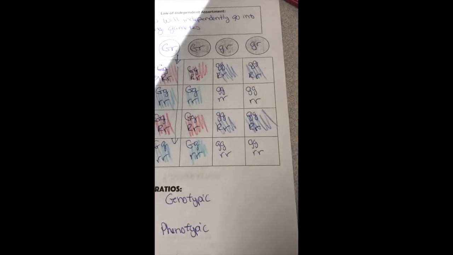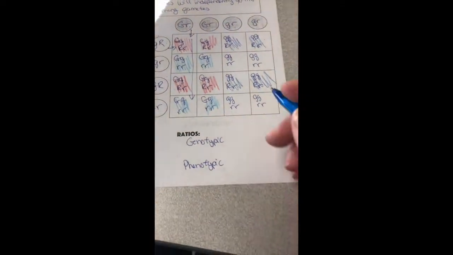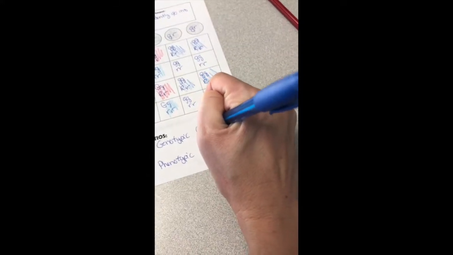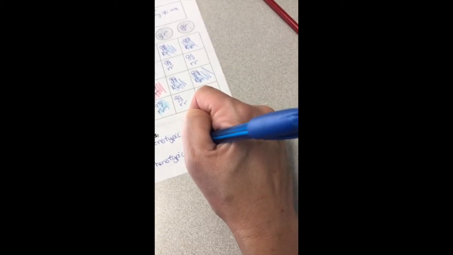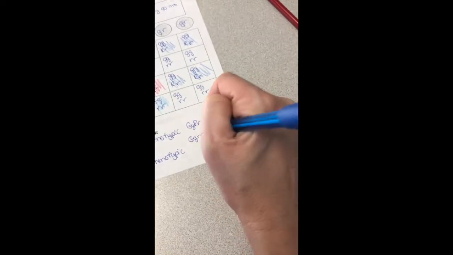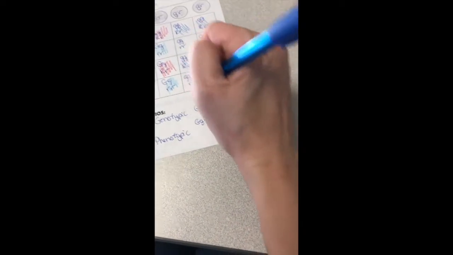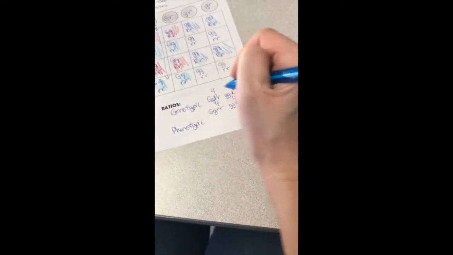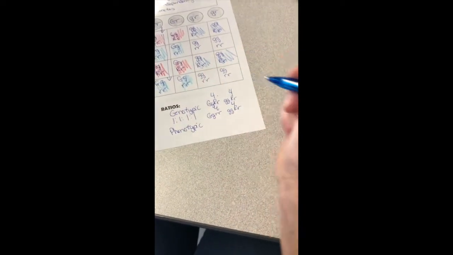And then that lets me see that I have 4 boxes that are completely homozygous recessive. And so I'm going to identify these and write them down here so I can count them up to do my ratio. So I have 4 of these, I have 4 of these, 4 of these, 4 of these. My ratio would be 4 to 4 to 4 to 4, or I could reduce it down to 1 to 1 to 1 to 1.